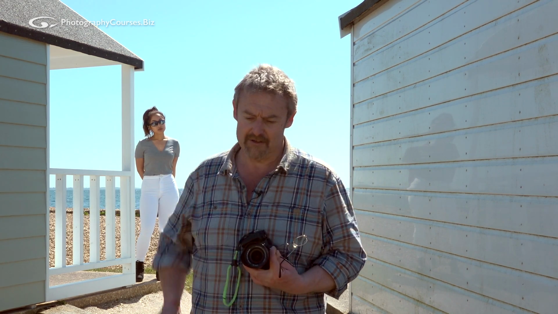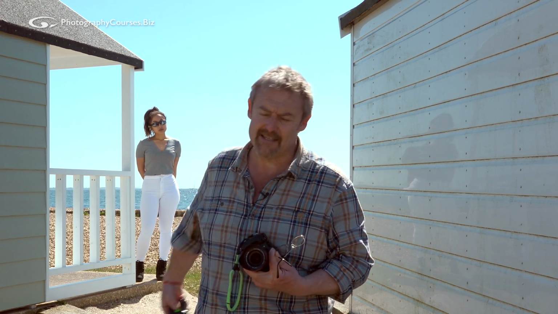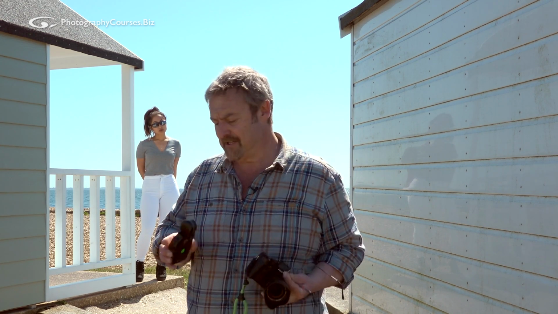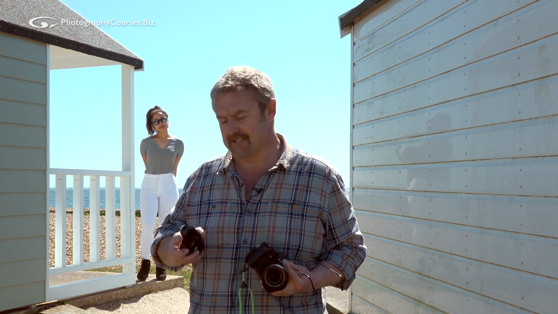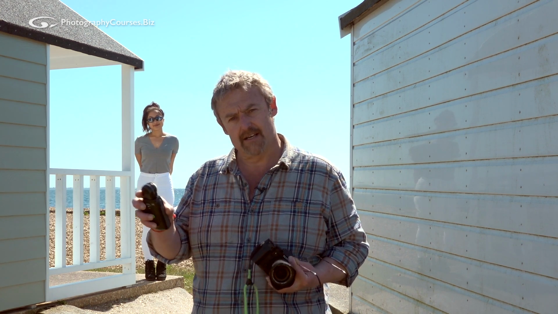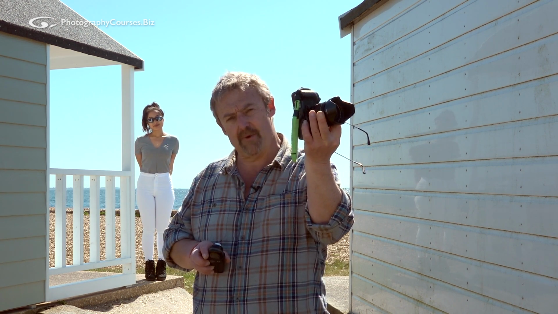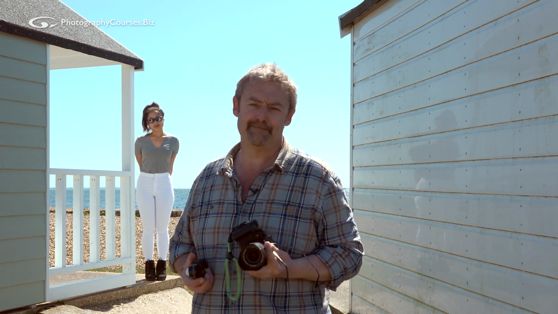But I hope that's been helpful as to the difference between an incident meter and a reflected meter in the camera. This measures the light that's landing on your subject. This measures the light that is reflected by it and is surrounding it.